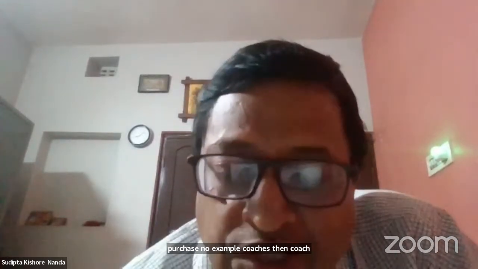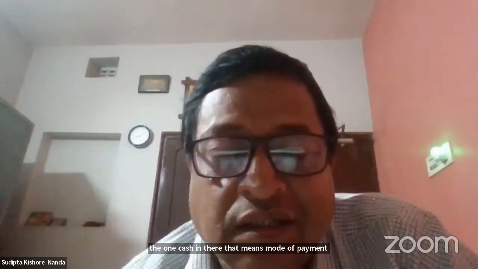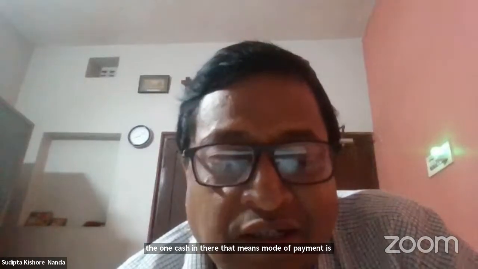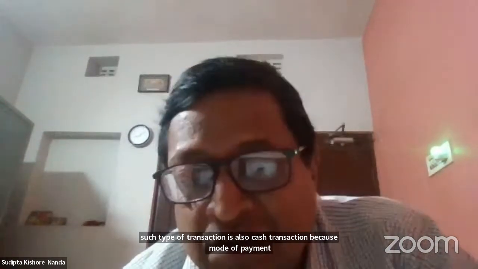Purchase furniture from furniture mart through cash. The word cash is there. That means the mode of payment is cash. Rupees 10,000 on dated 10th September. So such a type of transaction is also a cash transaction, because the mode of payment is given, the mode of receipt is given.